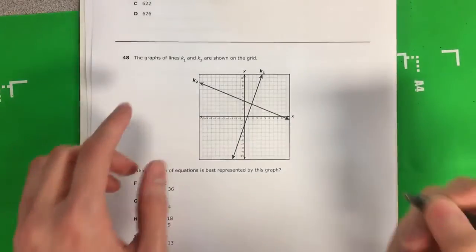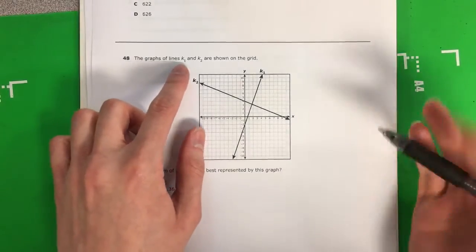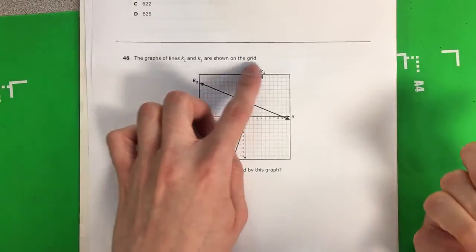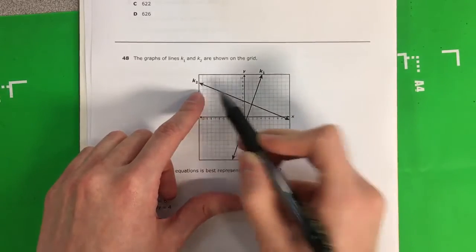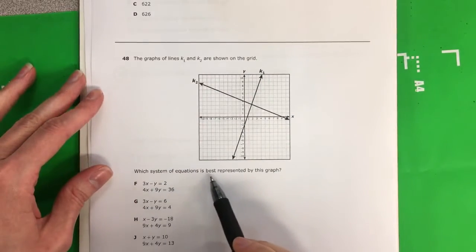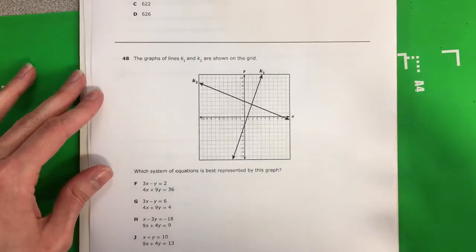Okay, question 48. The graphs of line K1 and K2 are shown on the grid. So here's K1 and here's K2. Which system of equations is best represented by this graph?